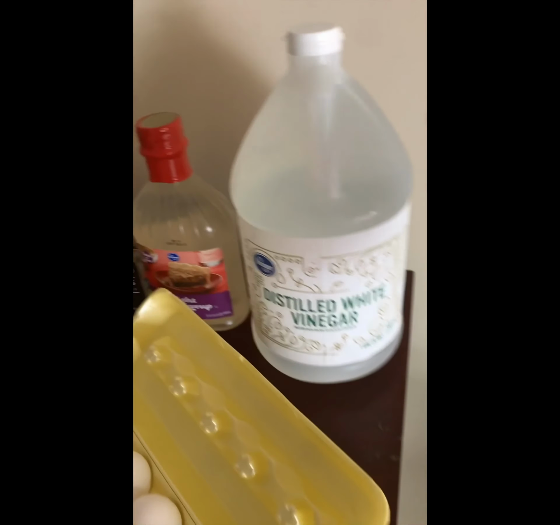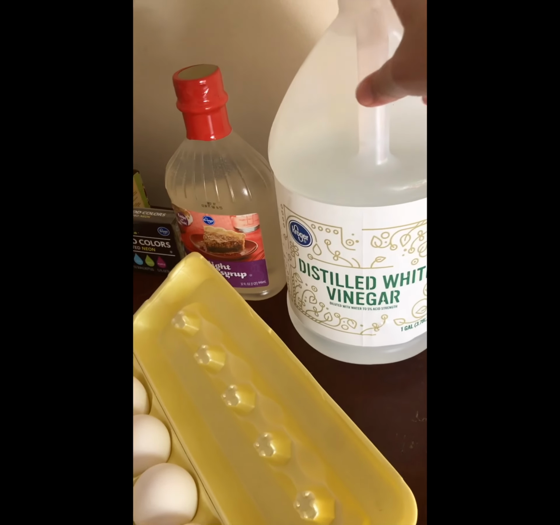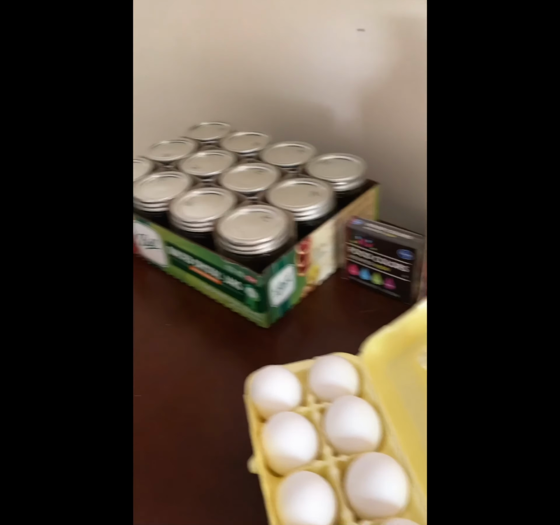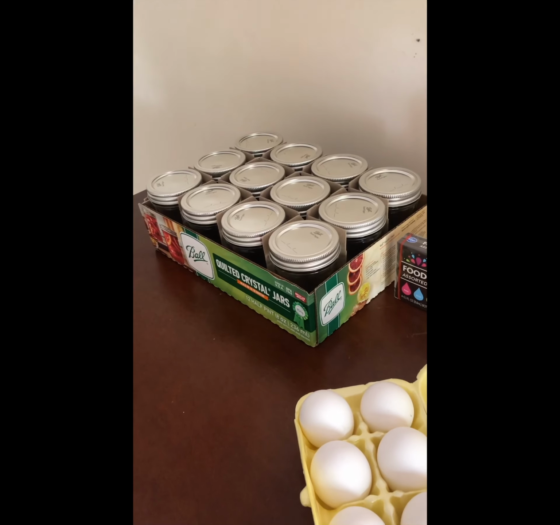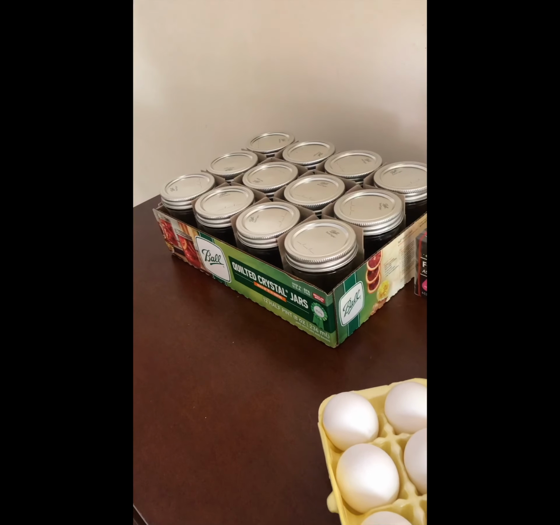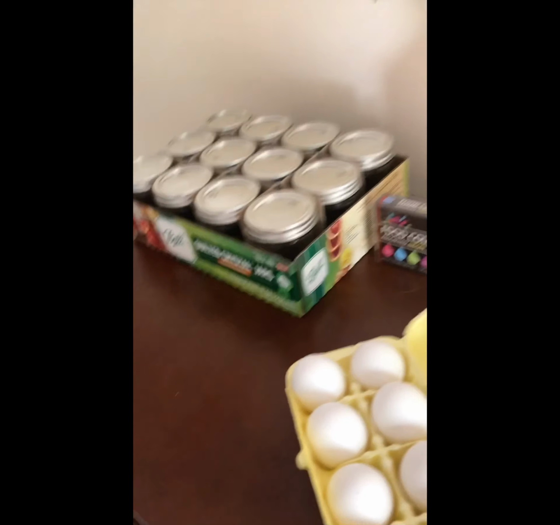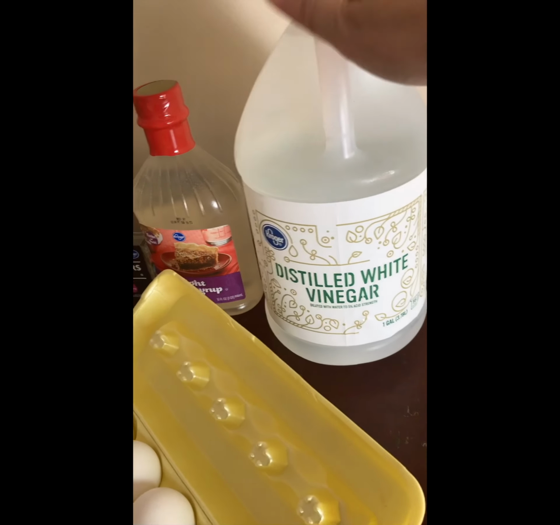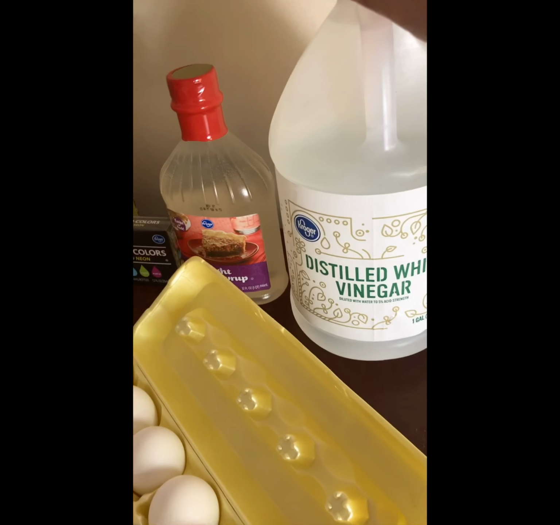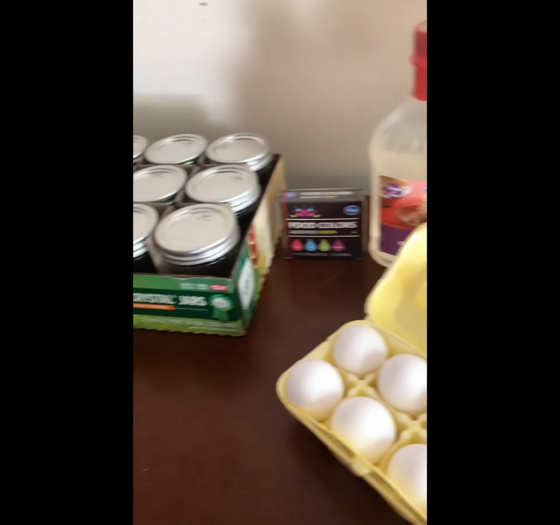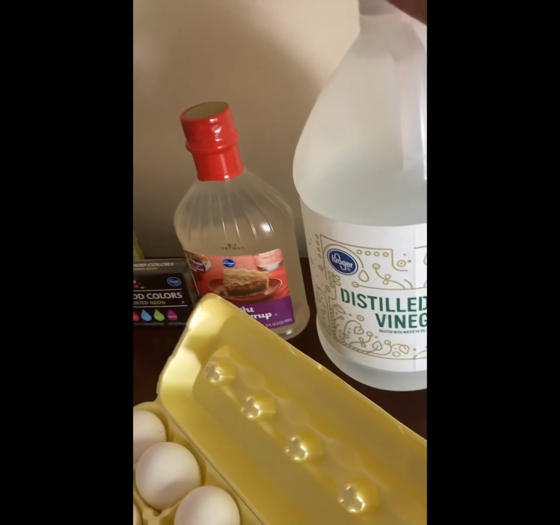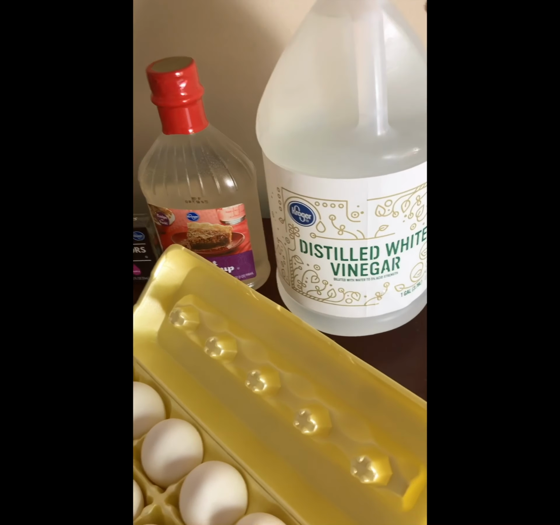I could use 1 or less and it'd be totally fine because I am actually separating the eggs this year, whereas last year I put them all in one big container. So separating them may make it take less materials. We shall see. All right, so the eggs and the white vinegar are actually what we start with.